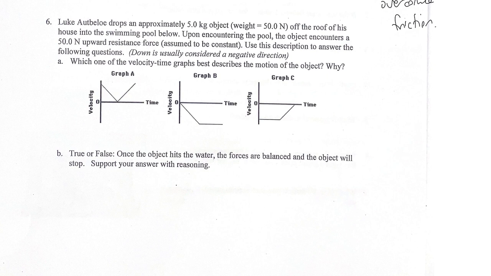So let's have a look here. Here is the ball. It's above the pool. It's acted on by a 50 newton force. So, what is it going to do between this point and this point? Does it have a balanced force acting on it?